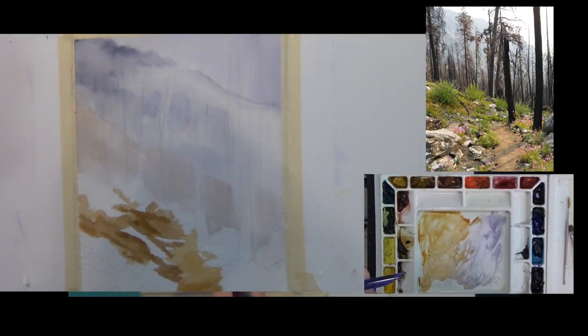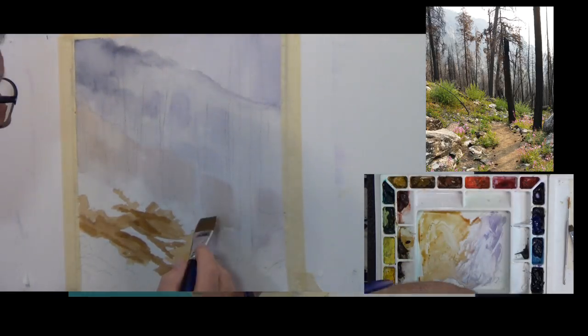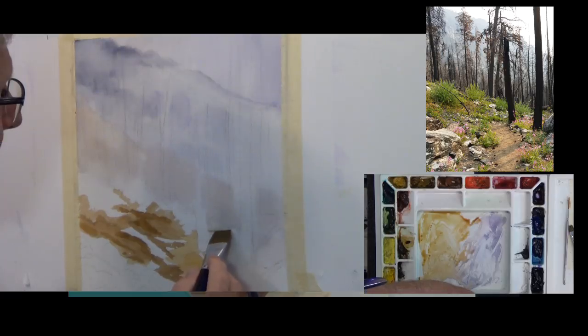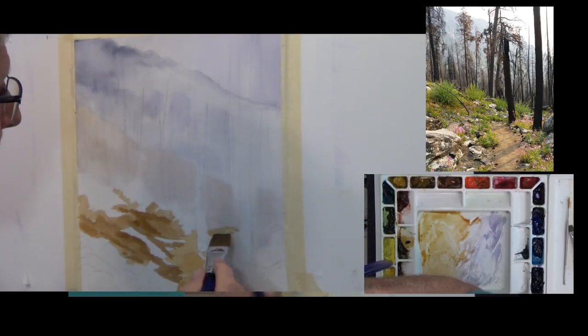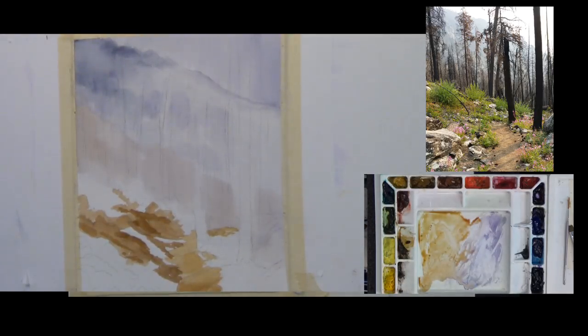I'm just going to sort of blend it out here. Okay, that's the path going back, and it goes back in behind this tree right here. Continues on behind this tree. Actually, that's not in the photo, but I put it in there for artistic sake.